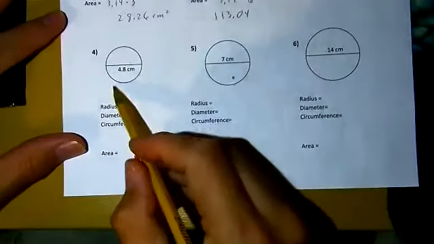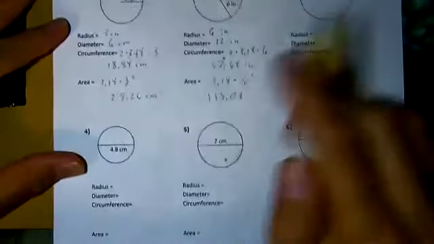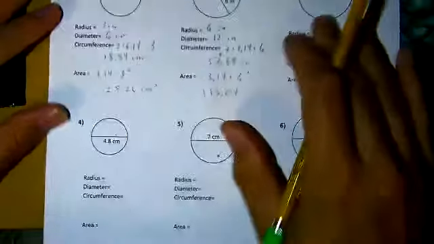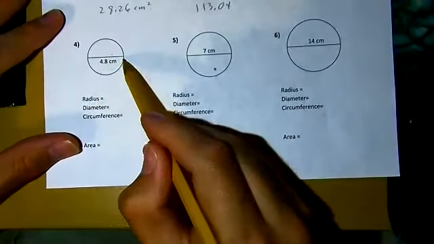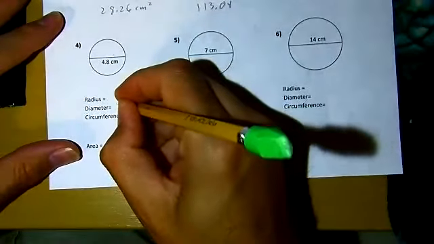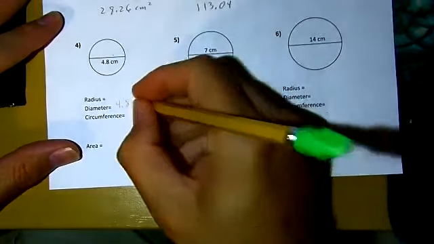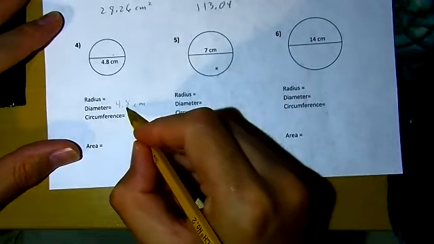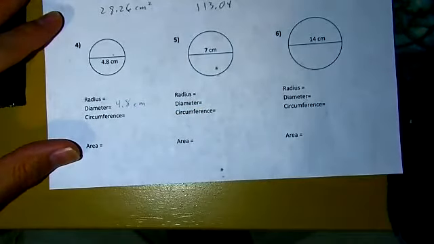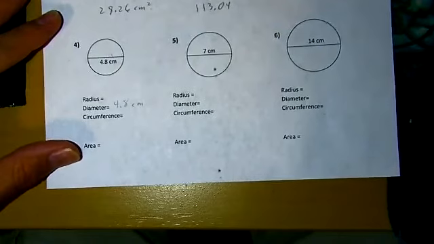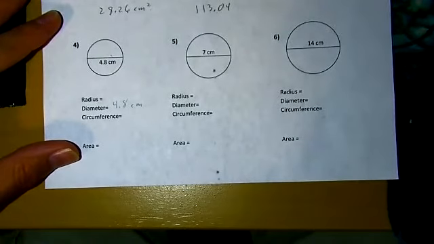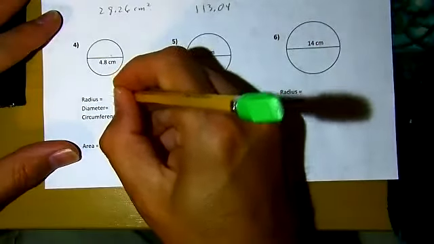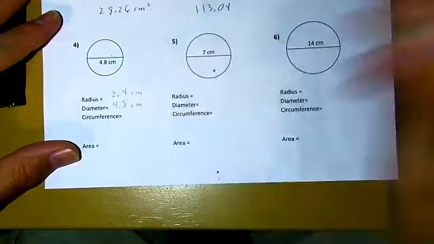So down here, you notice that the line is all the way across, which is different than the line being halfway across up here. When the line is all the way across, they're giving you the diameter, 4.8 centimeters. So we have to find the radius. We have to take half of this. That's not easy to do in your head, so punch in 4.8 divided by 2, and you're going to get 2.4 centimeters.